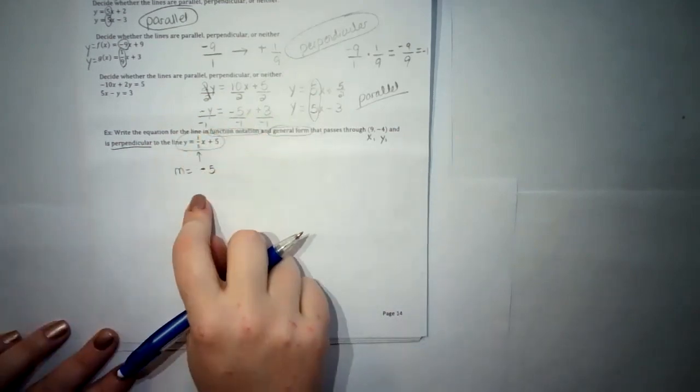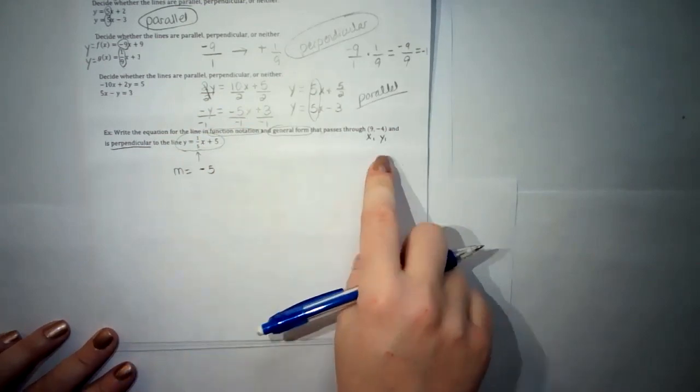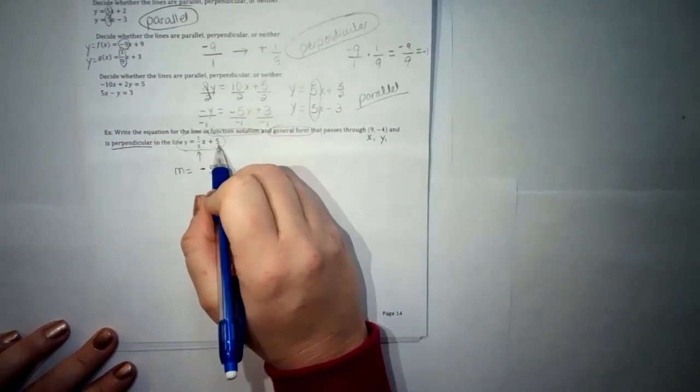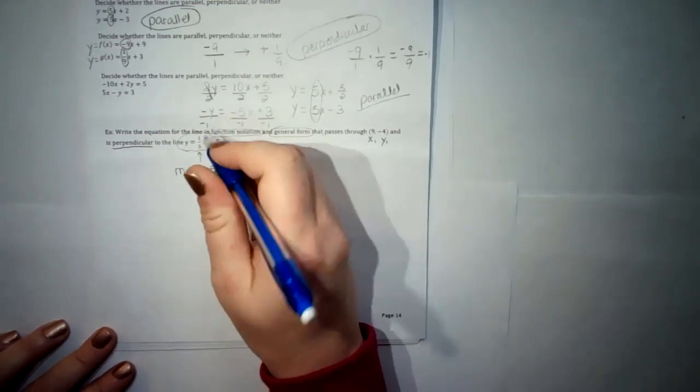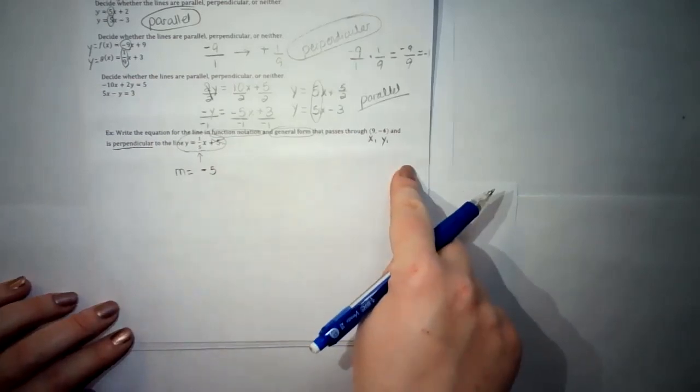So now I have a slope and I have a point. A lot of students want to use this y-intercept from this other line. Do I need that at all? No, forget he's even there. You're not allowed to touch him. You're not allowed to take him. He's for the other guy. Okay, so I have a slope and I have a point.